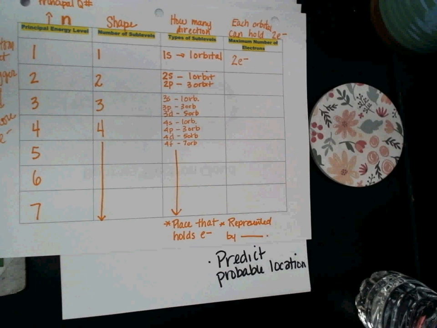I forgot to tell you this, but pull out your periodic table. The one that you write all your stuff on. Maybe I can find one.